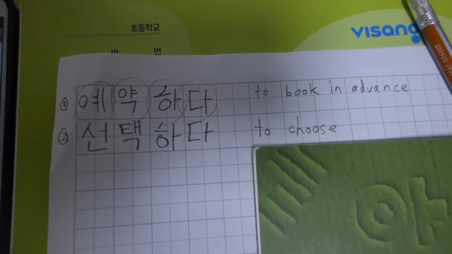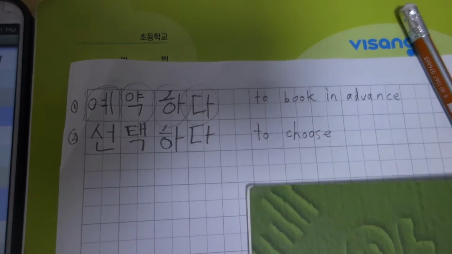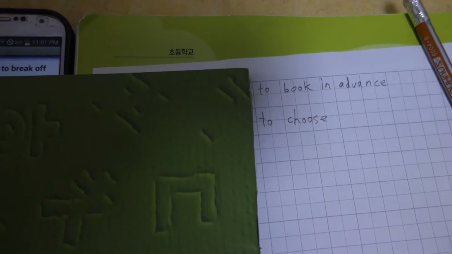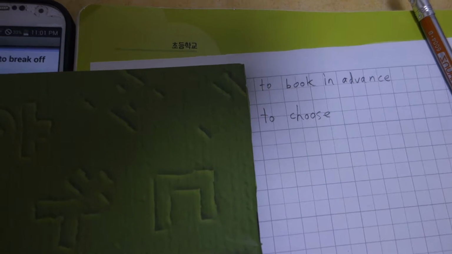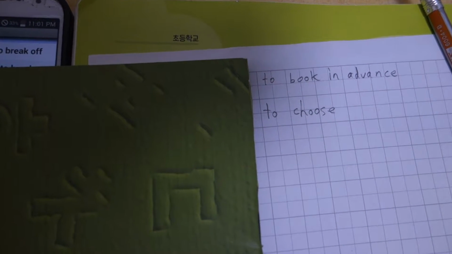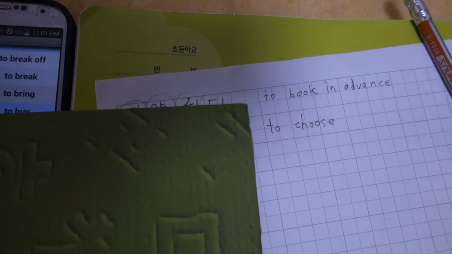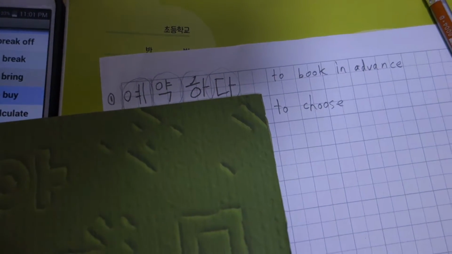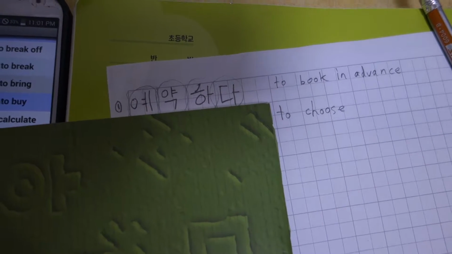You can check, oh yeah, I got it right. And then you can go down your whole list. So this is one way you can check. And then you can go over here, and you can go to book in advance. 예약하다. Okay, good. I got that right. To choose. 선택하다.